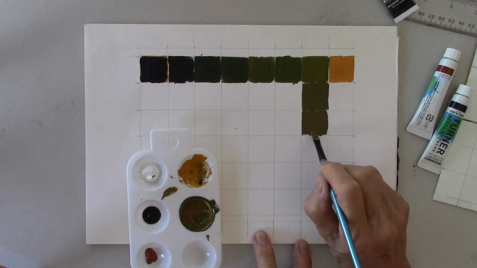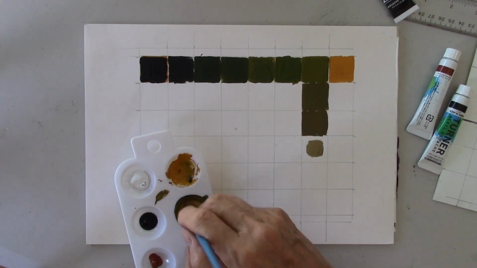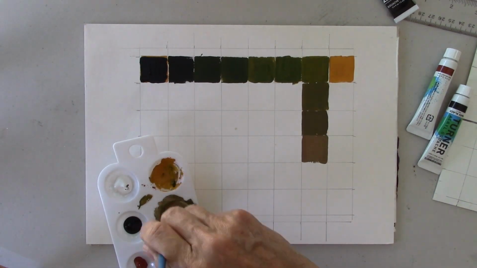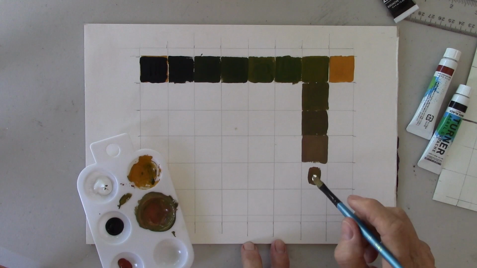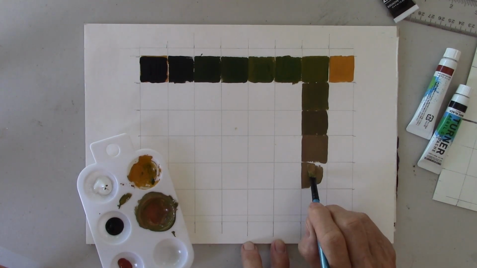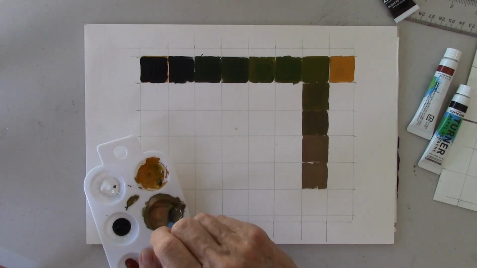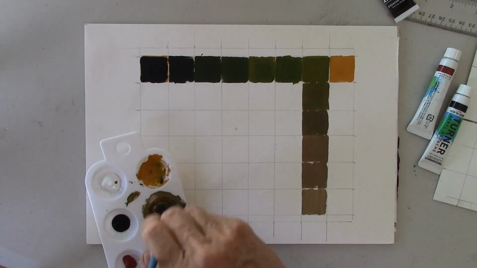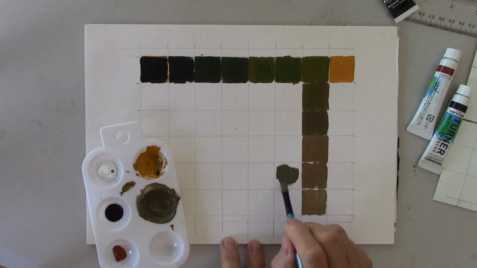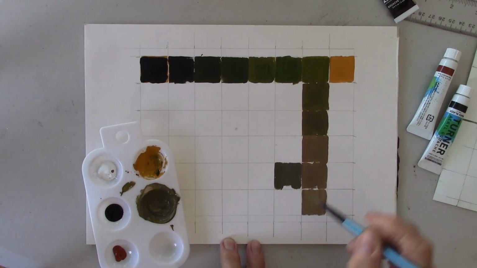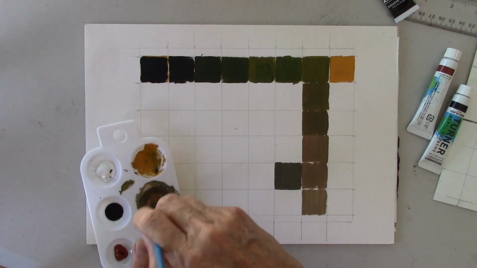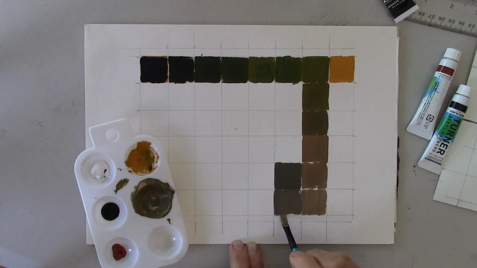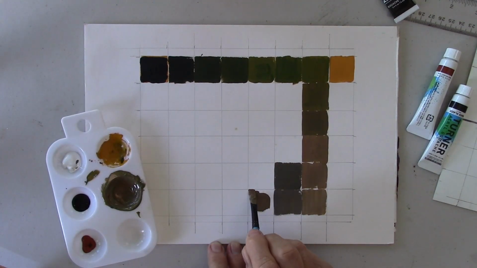Let's have a look at the 4 other colors that we're going to use in this case. Like I told you, it's black, yellow ochre, white, and burnt sienna. As you can see, the inside of all these colors are all a little bit brown.